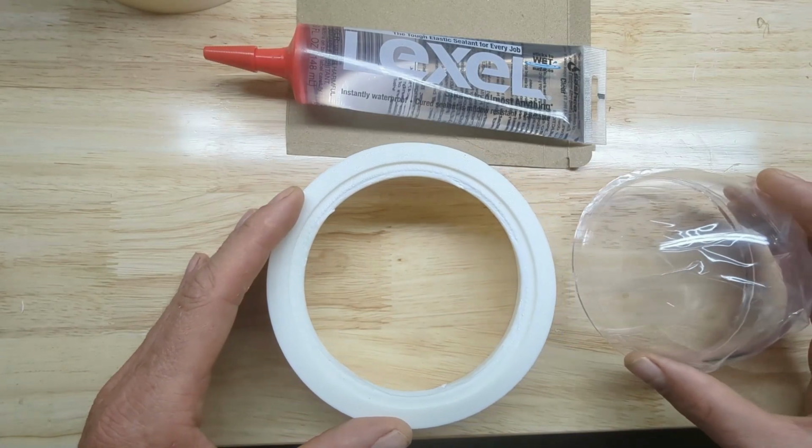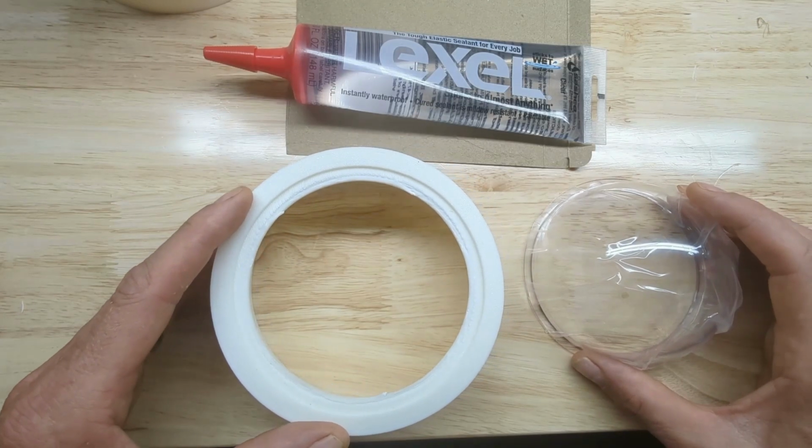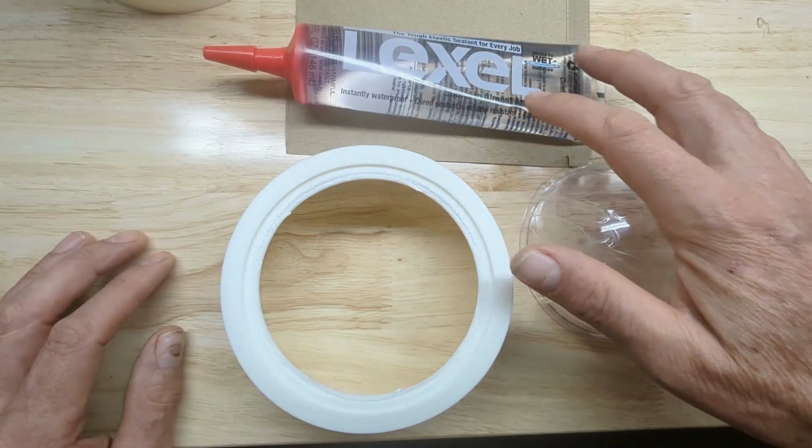So the part number will be listed in the description. I'll have all the items that we're using on this build in the description with links to Amazon where you can pick them up. Also important is the sealant that you want to use.